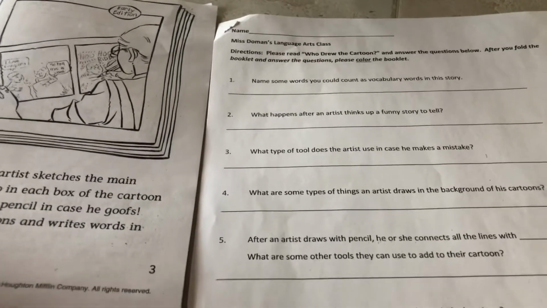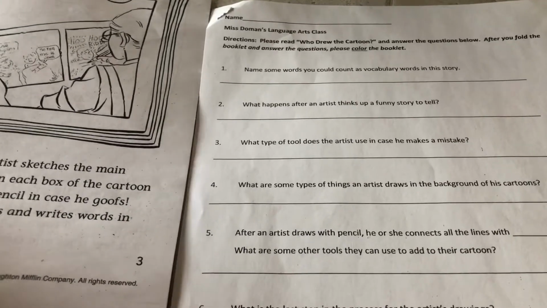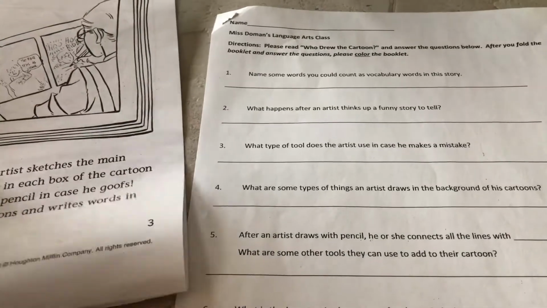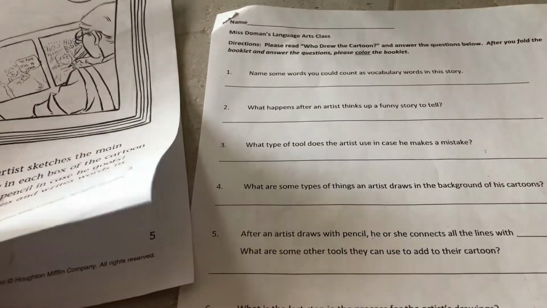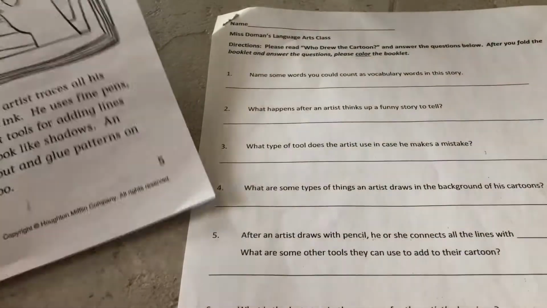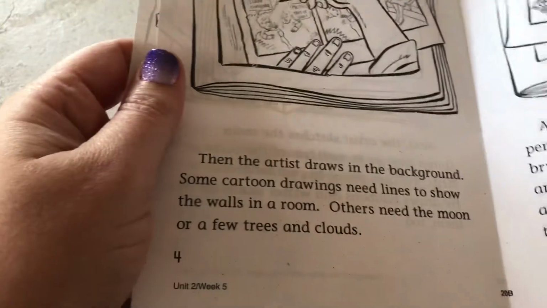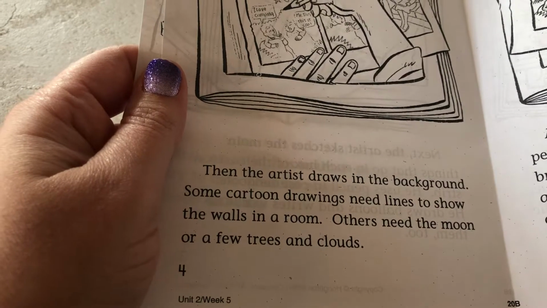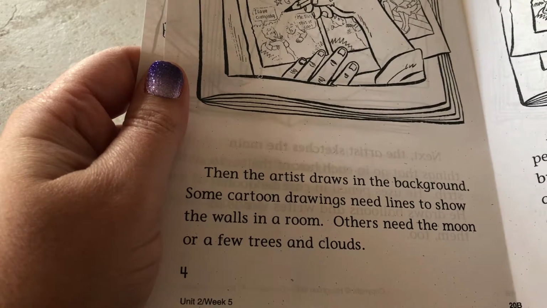Number 4, what are some types of things an artist draws in the background of his cartoons? That can be found on page 4.